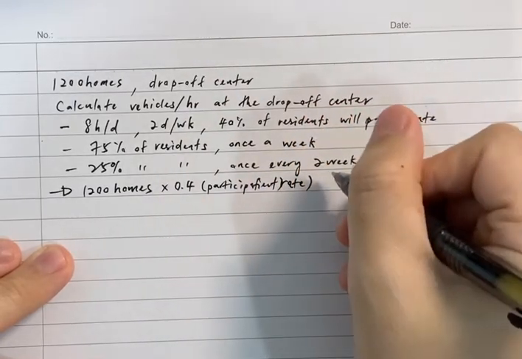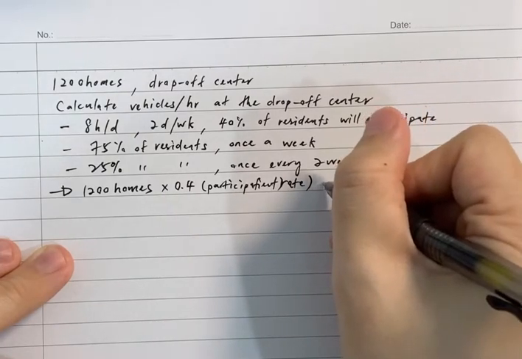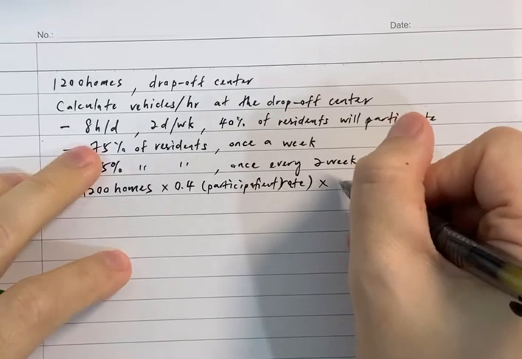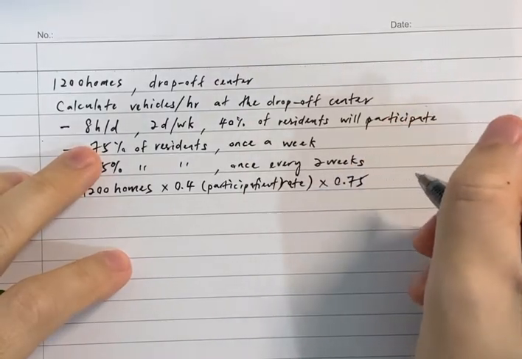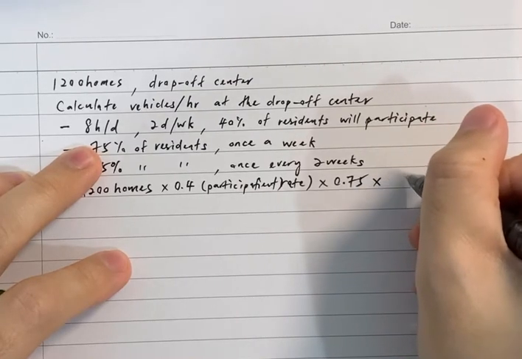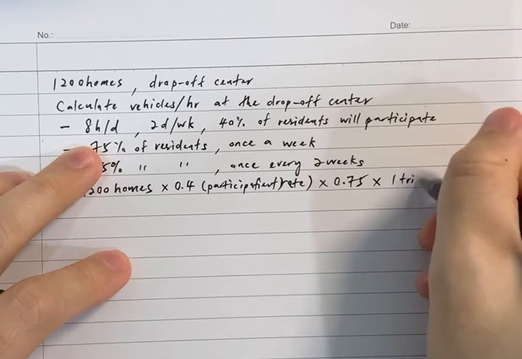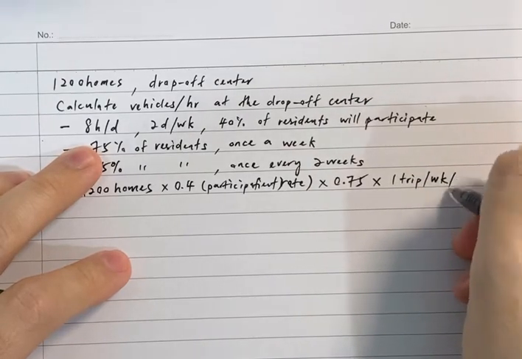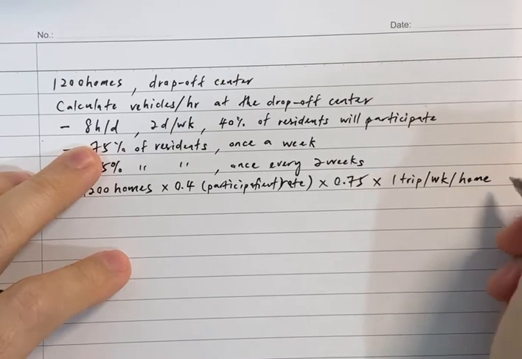Then out of that, only 75% will bring in the waste once a week. So it's 1 trip per week per home.